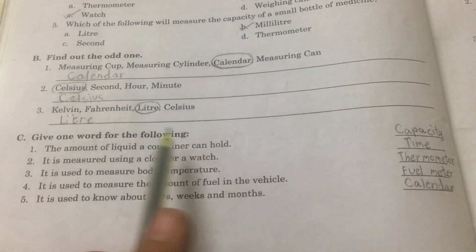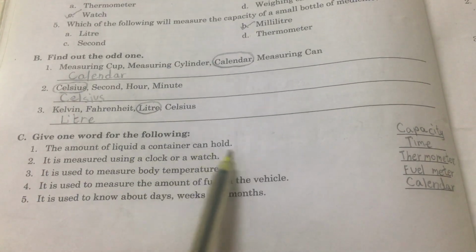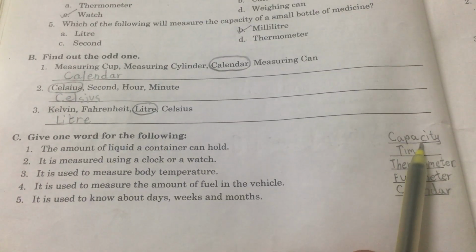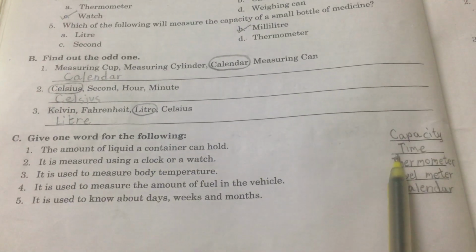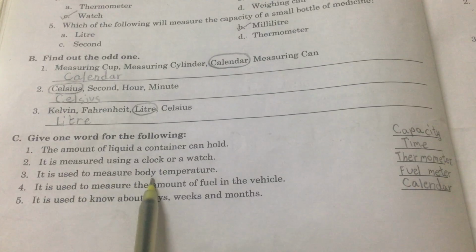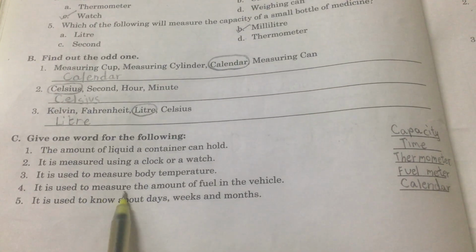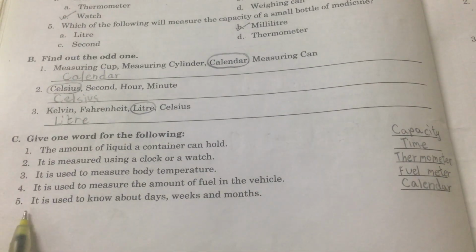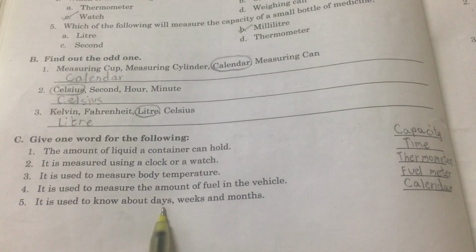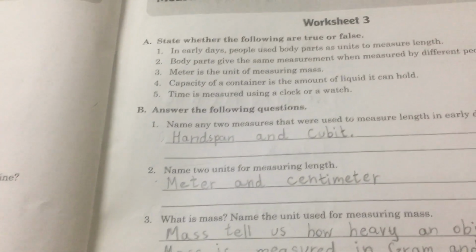C. Give one word for the following. 1. The amount of liquid a container can hold is capacity. 2. It is measured using a clock or a watch. Time. 3. It is used to measure body temperature. Thermometer. 4. It is used to measure the amount of fuel in a vehicle. Fuel meter. 5. It is used to know about days, weeks, and months. It is a calendar.